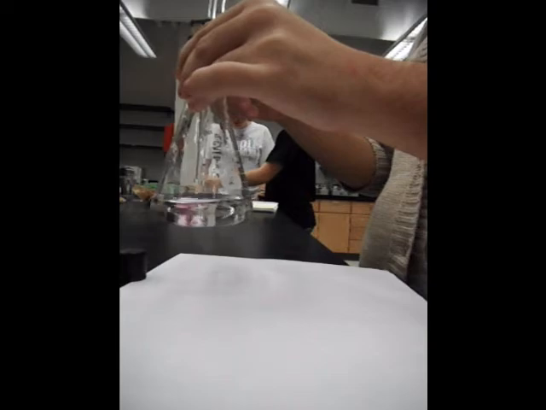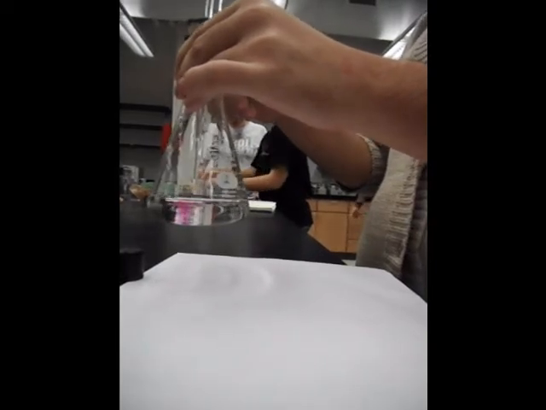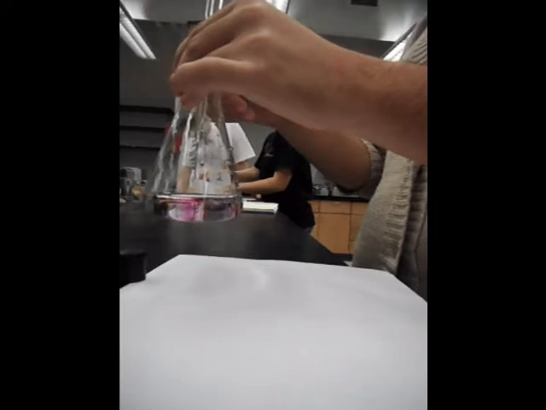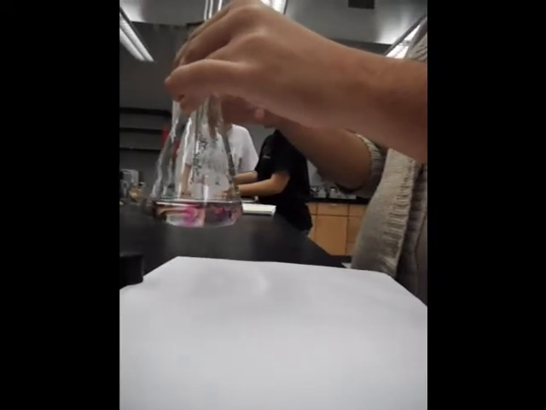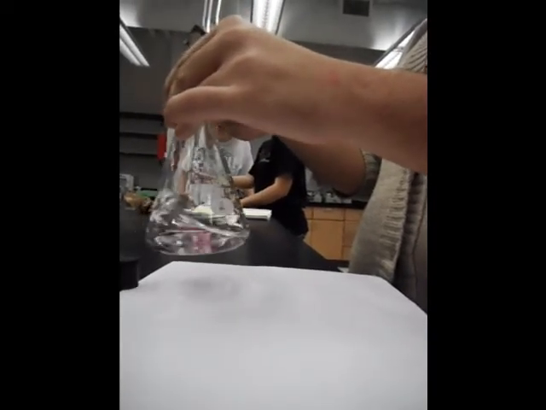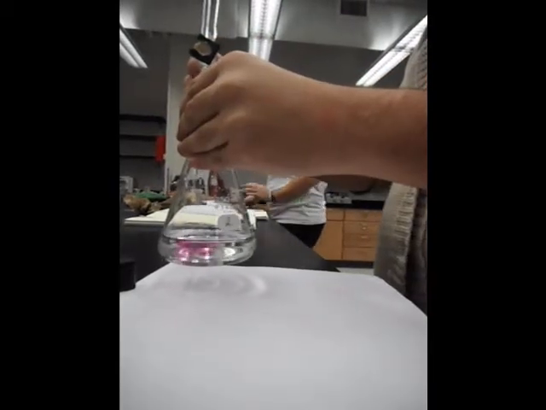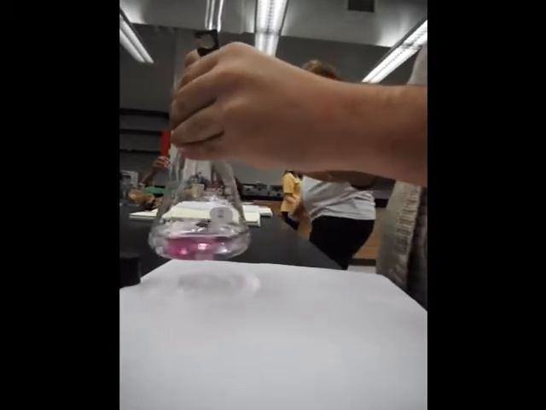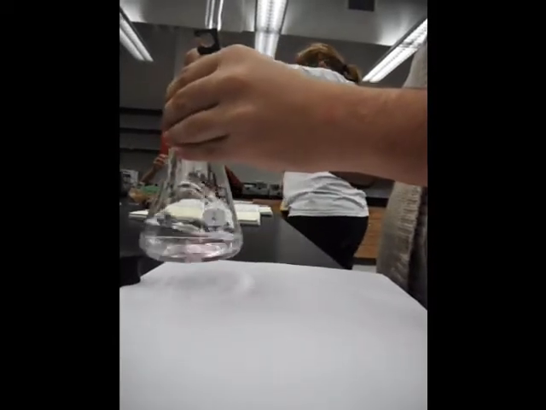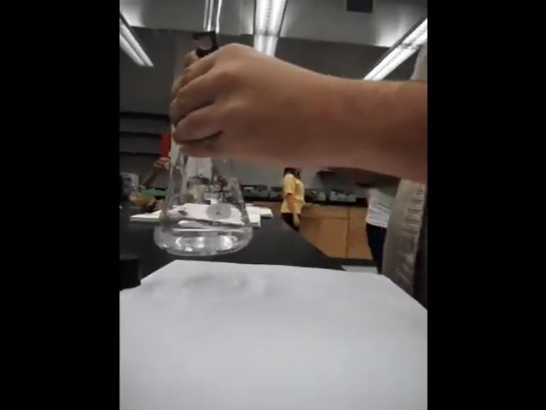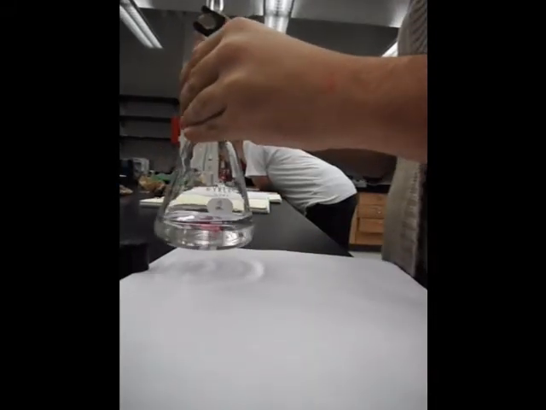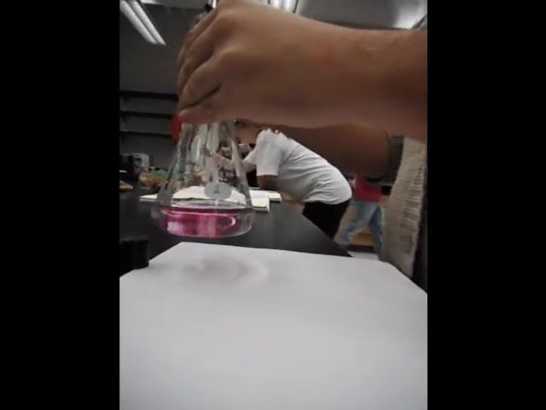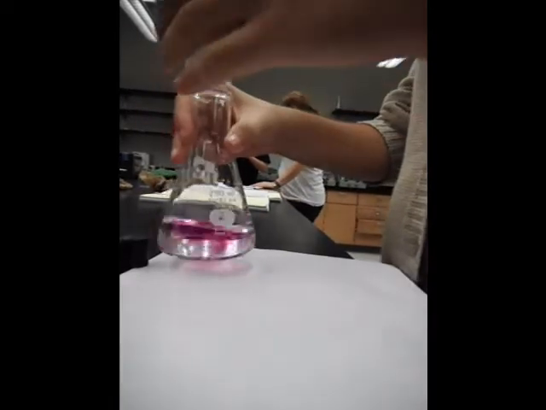And before you begin the procedure, you want to prep the burette, and you want to do this by cleaning it out 3 times with deionized water, and 3 times with the solution used, and ours is NaOH.